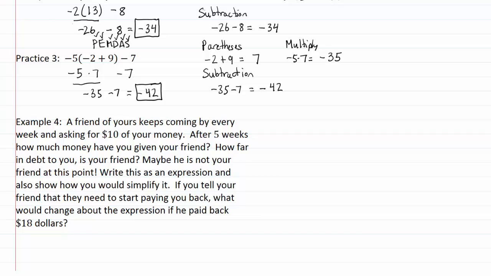Example 4. A friend of yours keeps coming by every week and asking for $10 of your money. After 5 weeks, how much money have you given your friend? How far in debt is your friend? Maybe he is not your friend at this point. Write this as an expression and also show how you would simplify it. If you tell your friend they need to start paying you back, what would change about the expression if you paid back $18? So there's the problem.